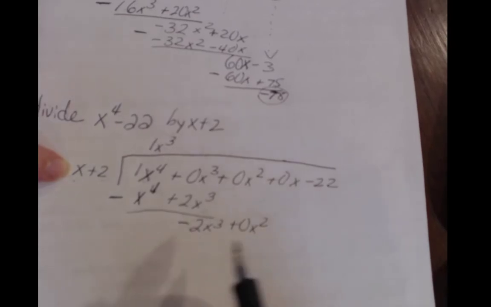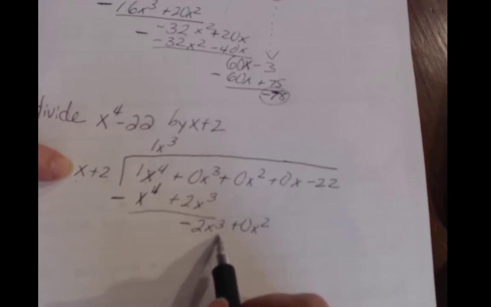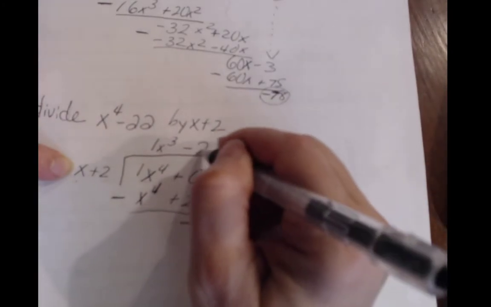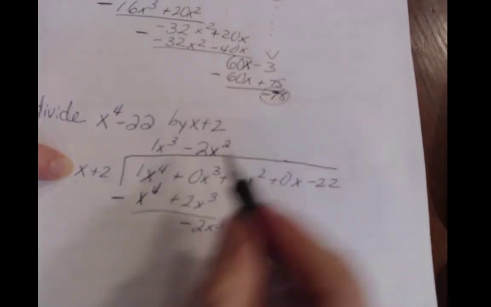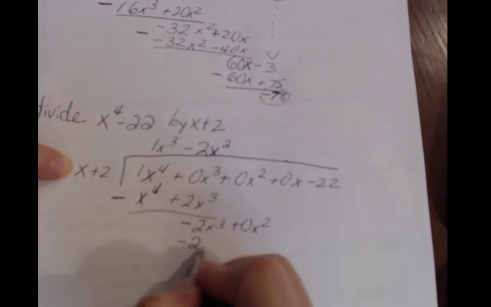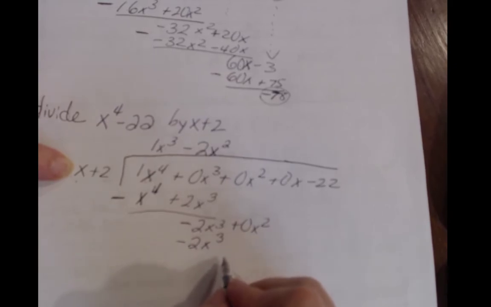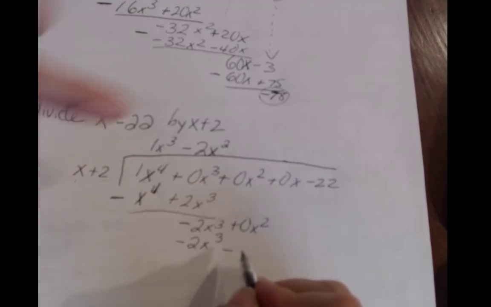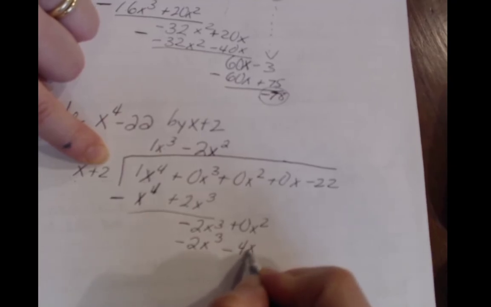Okay, so we're going to look at the front and think, what do I need to multiply x by to make negative 2x cubed? Well, I need a negative 2 and 2 more x's, so x squared. Negative 2x squared, and I take that and I multiply it by this. So you have negative 2x cubed minus 2 times, negative 2 times 2 is negative 4x squared.